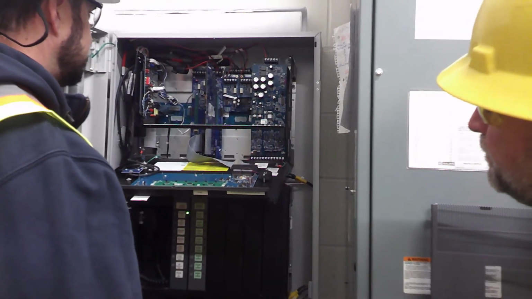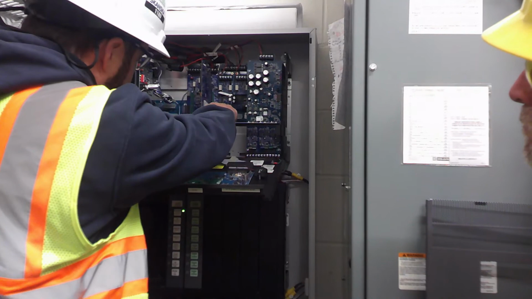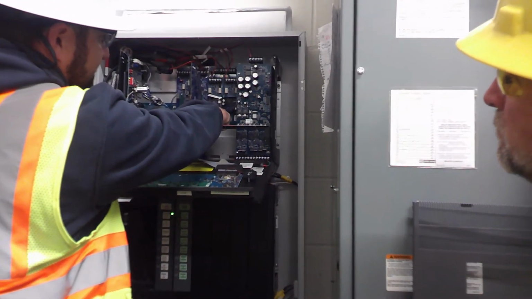So basically if you come in and you've got 40, 50 troubles, they do have, it's hard to see, little lights down here.